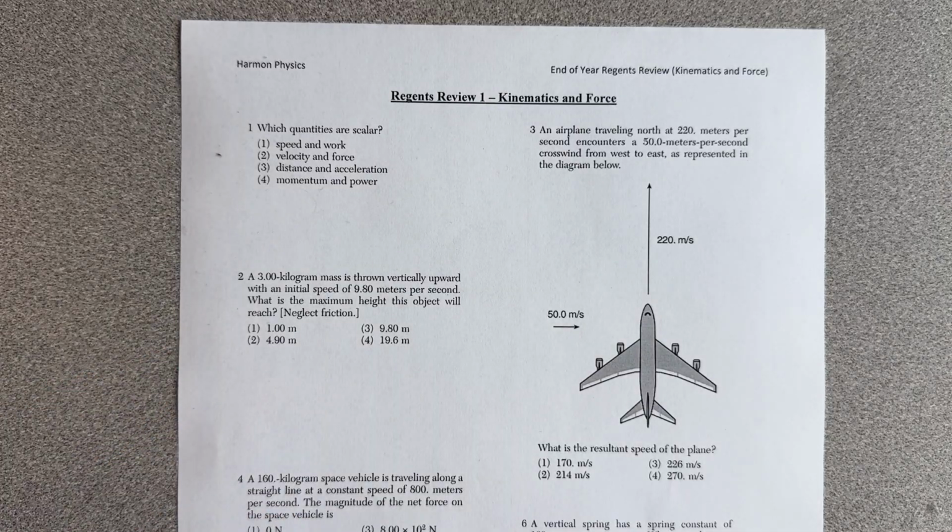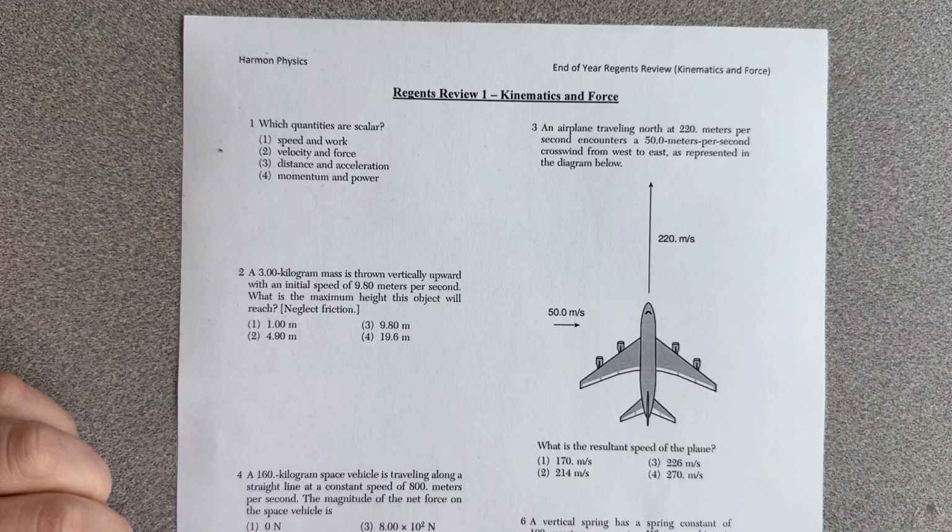Regents review 1, kinematics and force. All right, so I figured I'd record some videos here because we're going to go through them pretty quick in class. That way you can use these to study for various review quizzes.